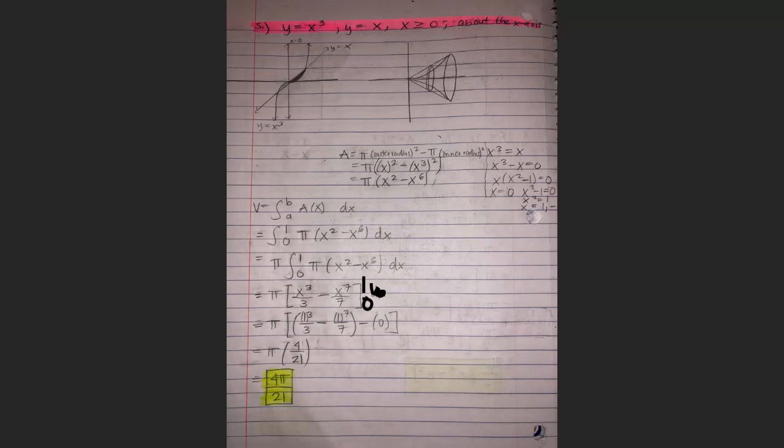And then I found the outer radius determined by y equals x, and the inner radius determined by y equals x cubed. So I just plugged them in and found pi times x squared minus x to the 6 for the cross-sectional area.